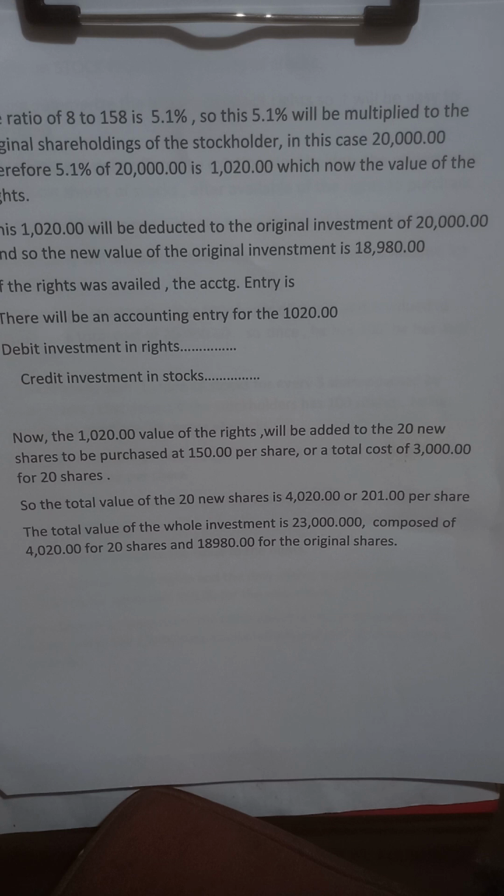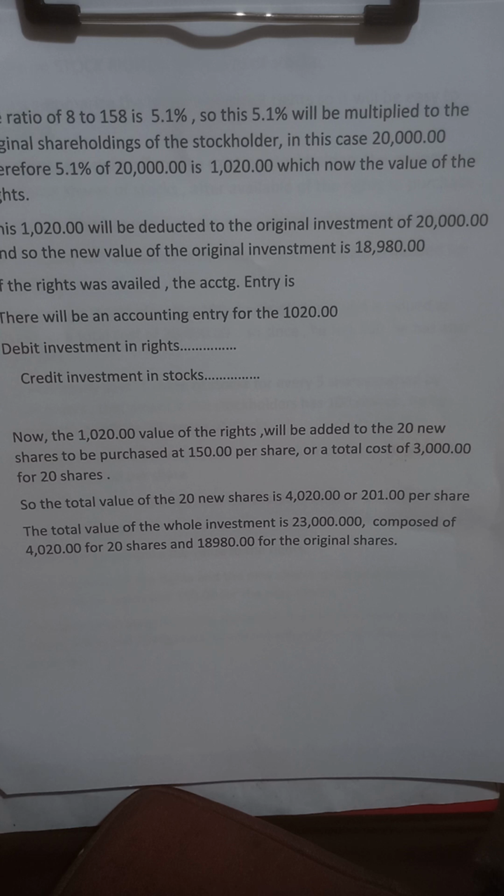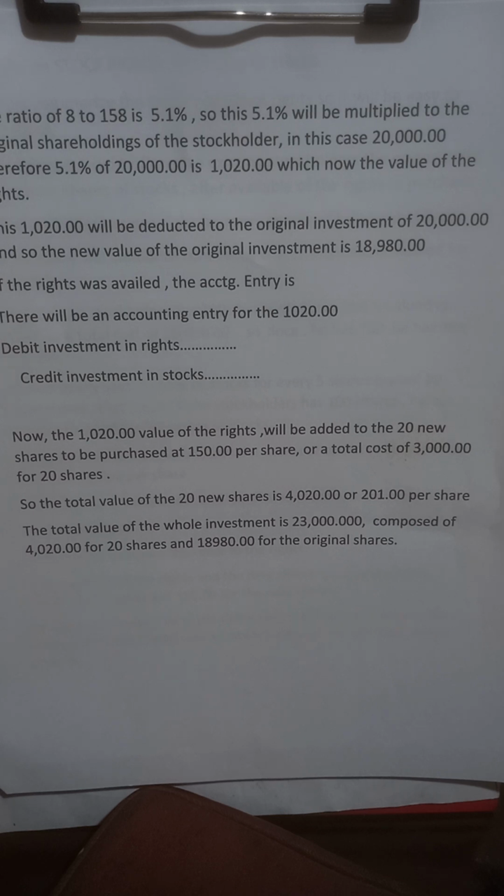Now, the 1,020 value of the rights will be added to the 20 new shares to be purchased at 150 per share, or a total cost of 3,000 for 20 shares. That means the 3,000 is 150 multiplied by 20 shares.